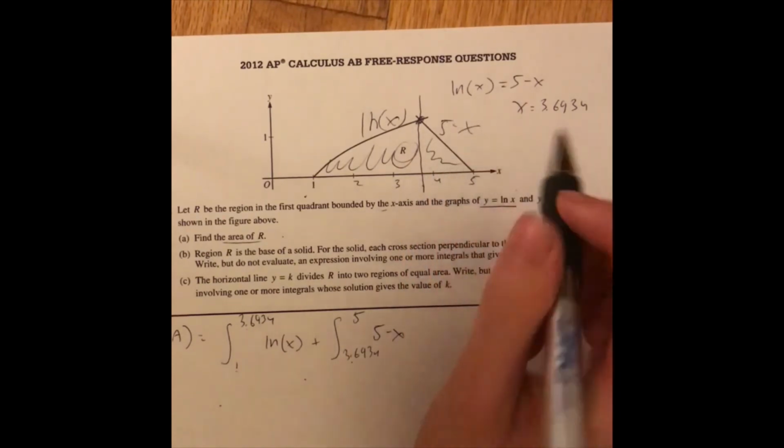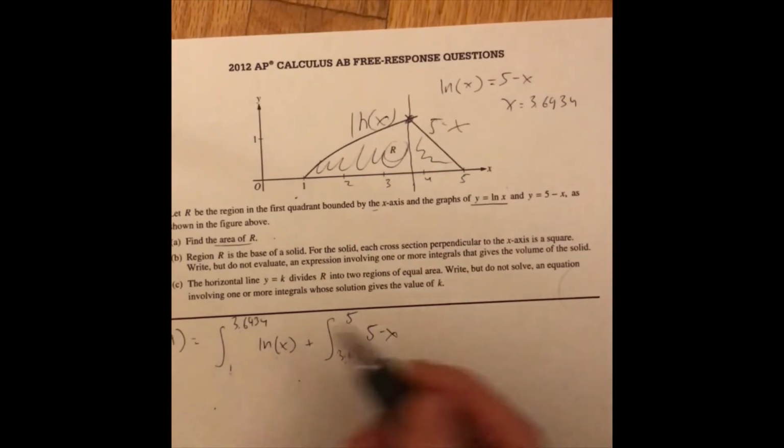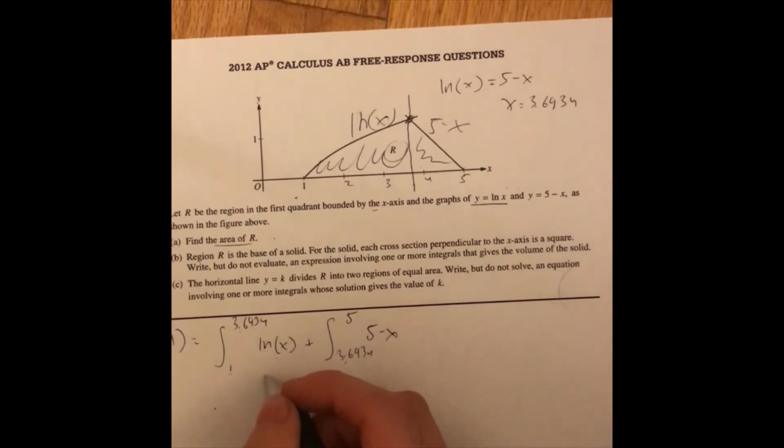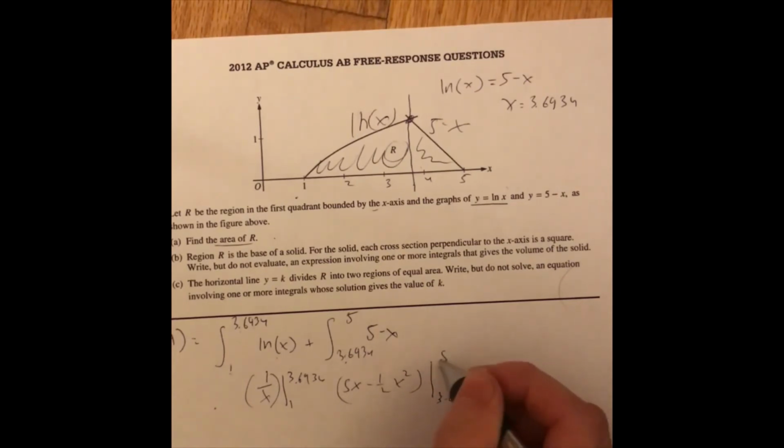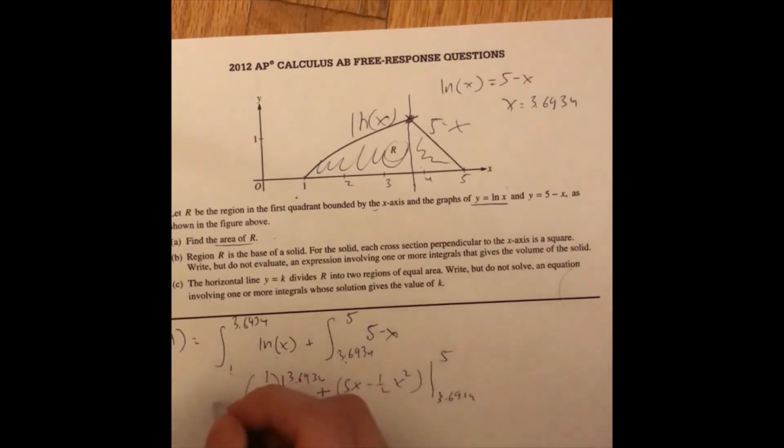So what is the integral of ln of x? That's 1 over x. What is the integral of 5 minus x? That's 5x minus 1/2 x squared. And it's the sum of these two functions.